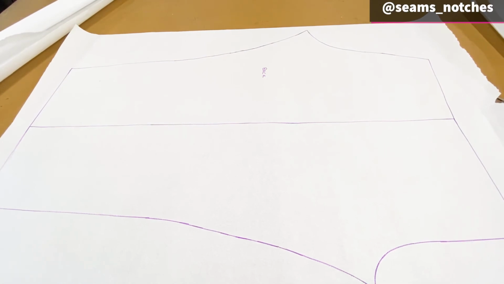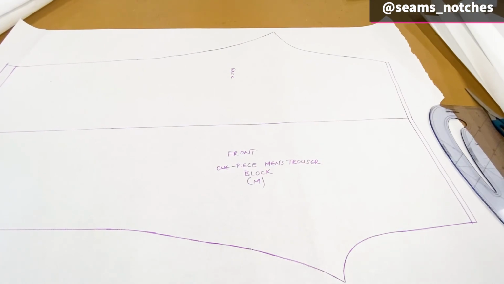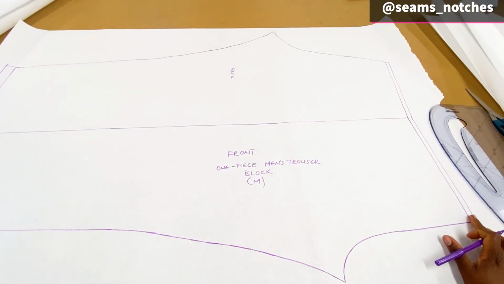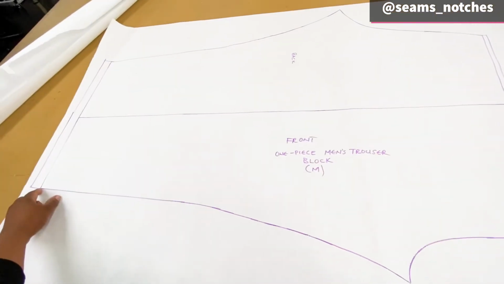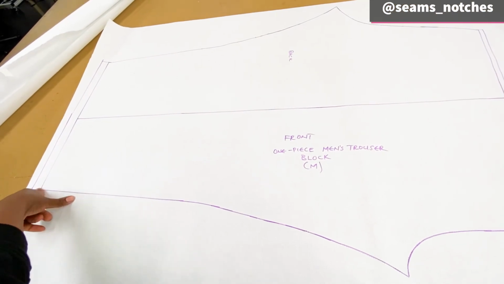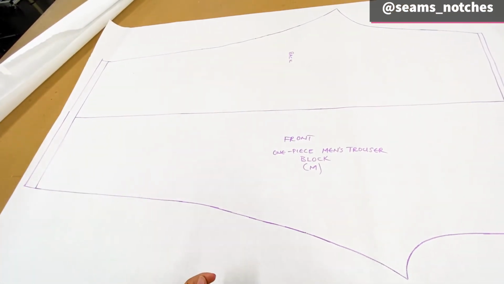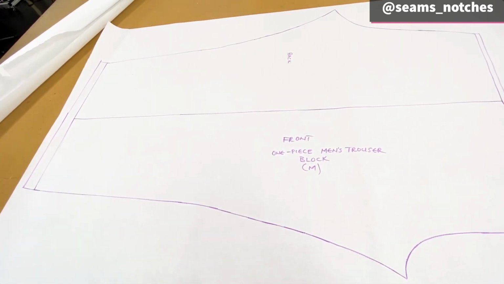What we need to do is to label this, and don't forget, the only places you need to add your seam allowance are the waistline and the hemline. What I have done is to add in 1 centimeter to the waistline and 2 centimeters for the hemline. The reason I used 2 centimeters is for me to turn in the hemline.